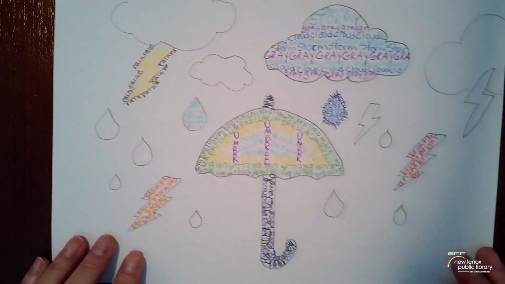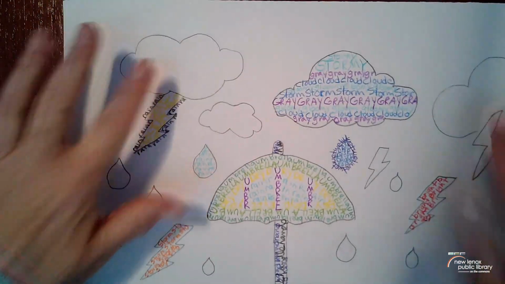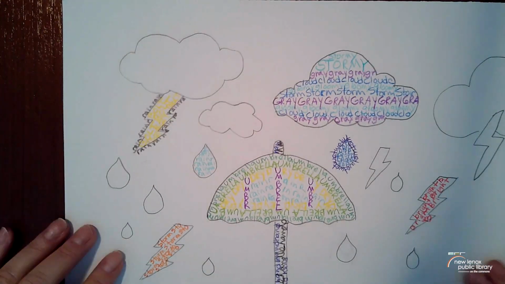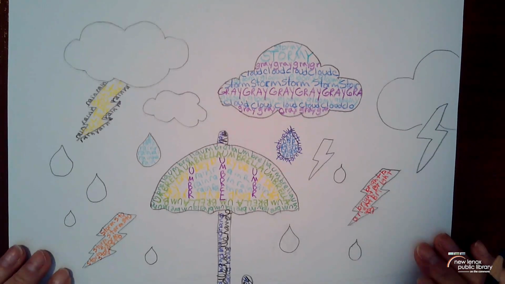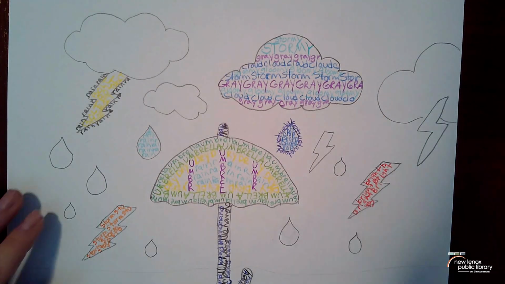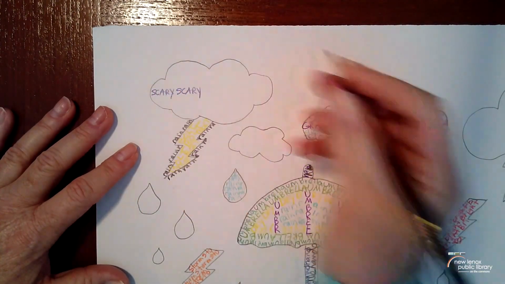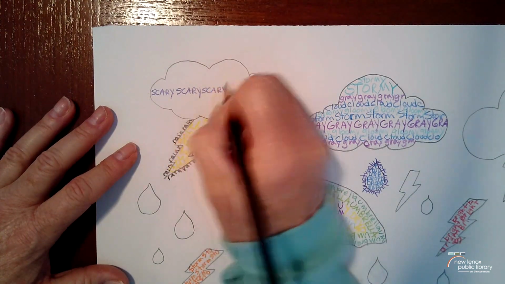So why don't you go ahead and start coloring in the rest of your clouds, and think about, what do storms make you feel like? Some people like storms, they make them happy. Sometimes it's windy, that's a good word to put in there. You can use scary, loud, big. Just think about what it makes you feel like and put that into your art. So I'm writing the word scary. You can do that, or you can write whatever word you like.